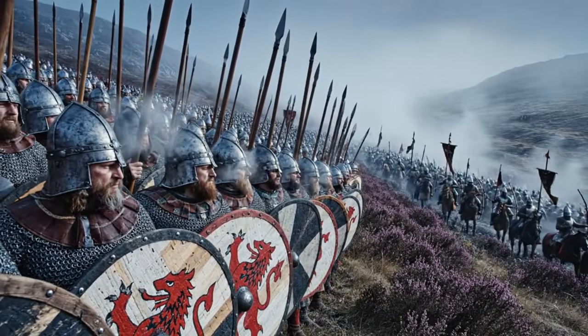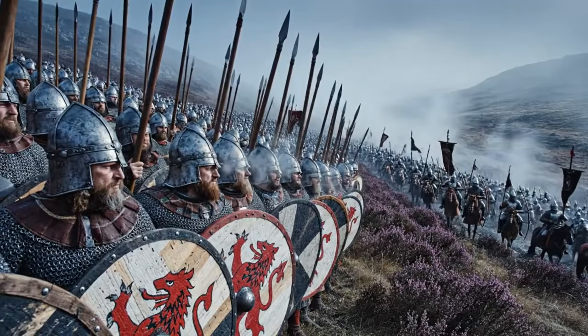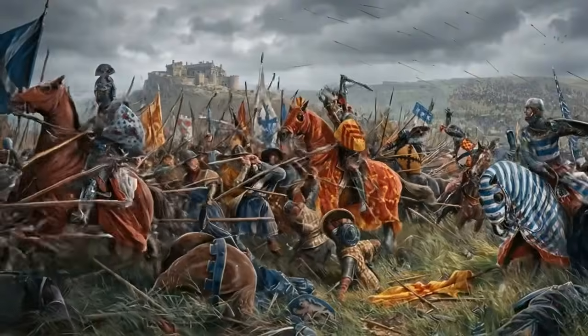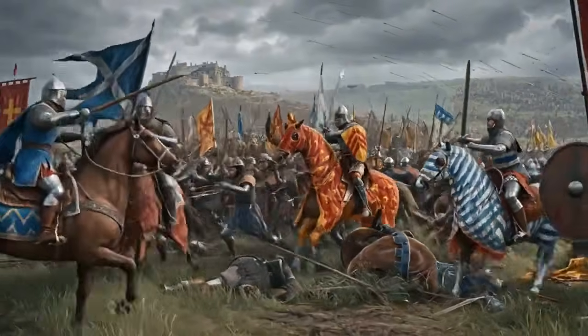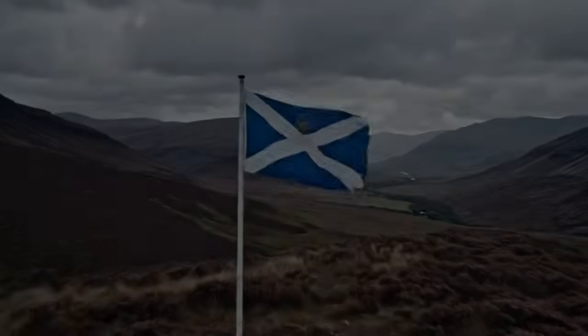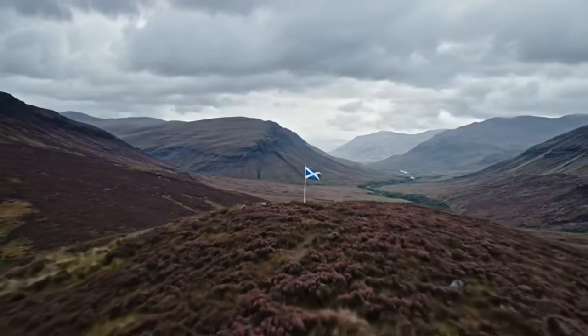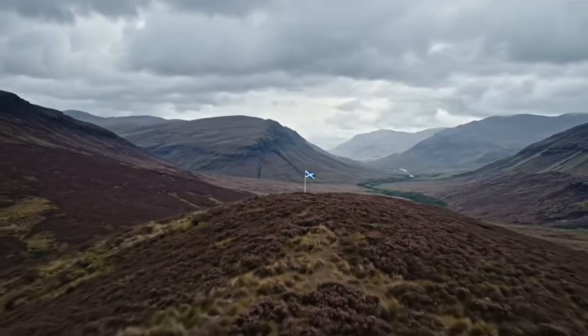Edward I tries the same approach and gets Robert the Bruce. At Bannockburn in 1314, the Scots hand the English one of their most humiliating defeats. Scotland remains independent. That independence will last another 400 years.